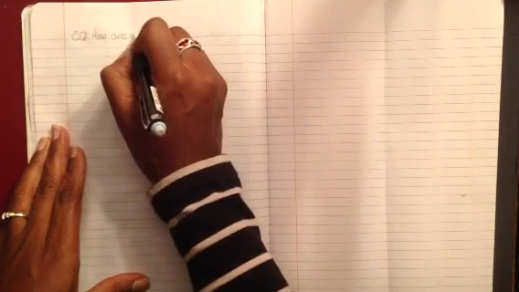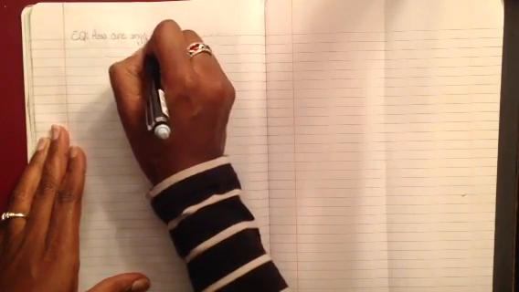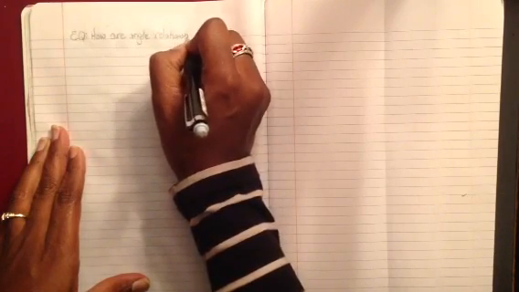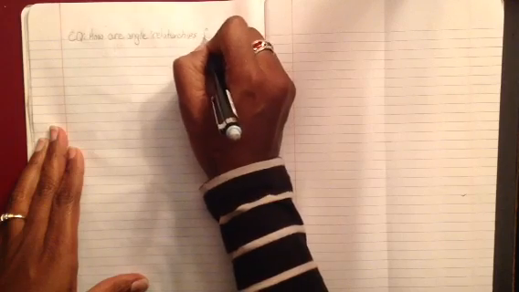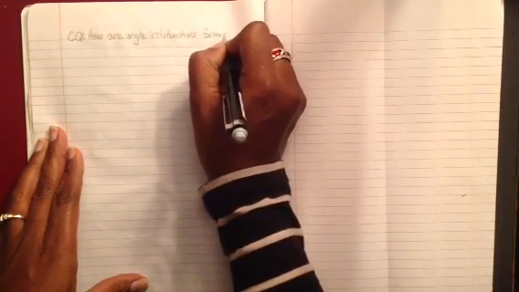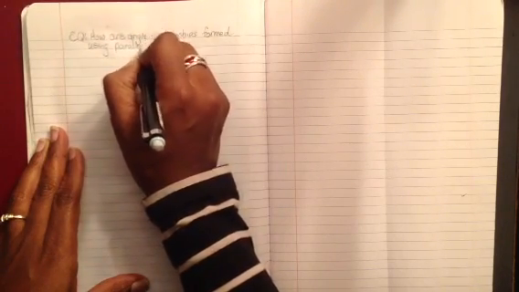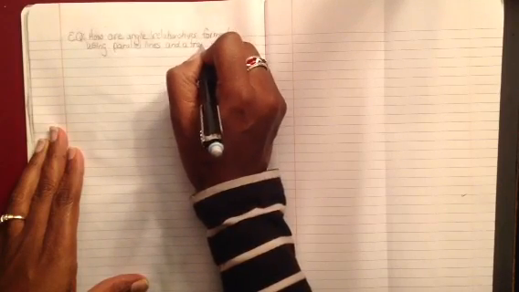So on the left-hand side, I'm going to write my essential question. How are angle relationships formed using parallel lines and a transversal?